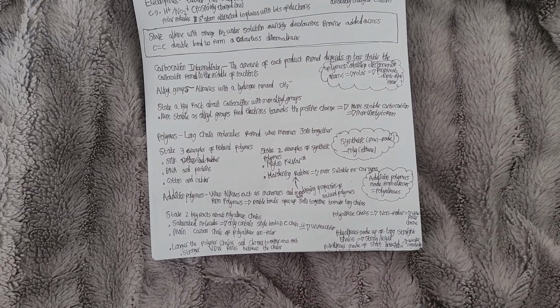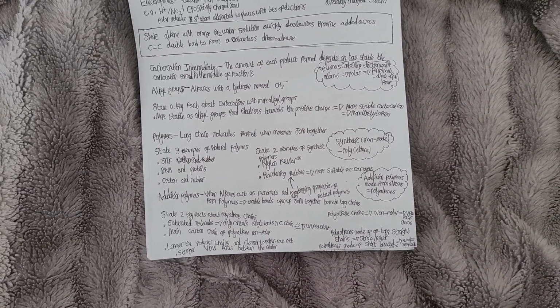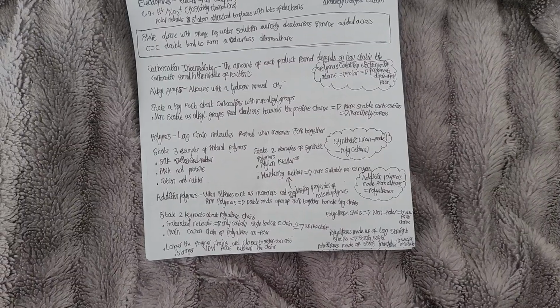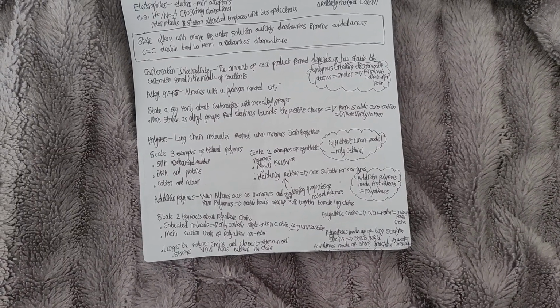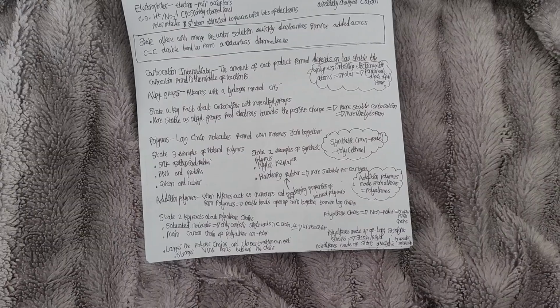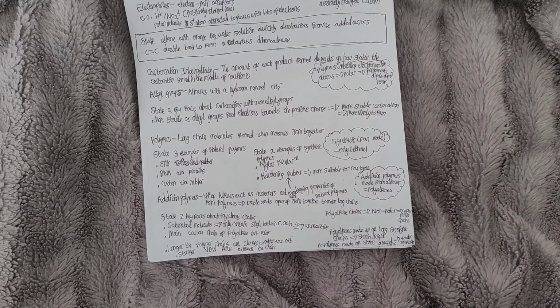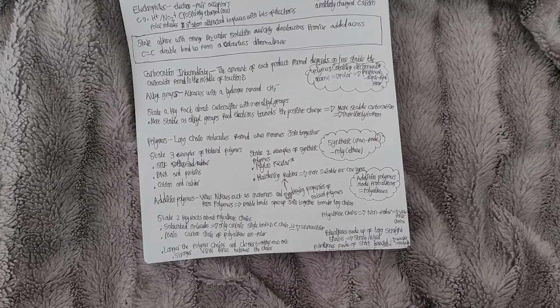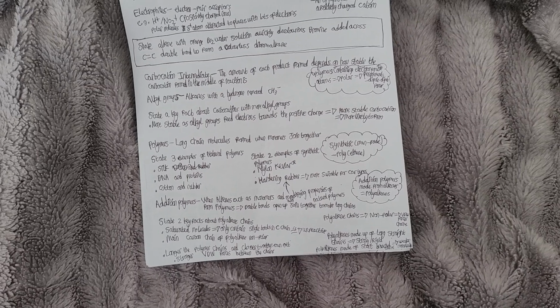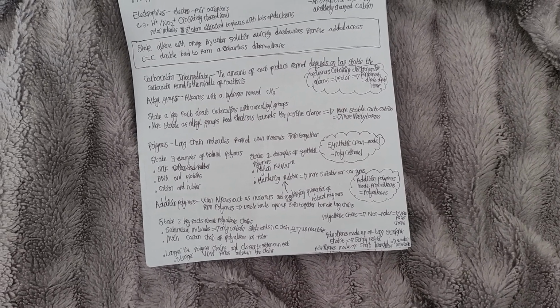Say two key facts about polyalkene chains. They are saturated molecules that only contain single bonds in the carbon chain, so they are unreactive. The main carbon chain of a polyalkene is non-polar, so there are van der Waals forces between the chains. The longer the polymer chains and the closer together they can get, the stronger the van der Waals forces between the chains.